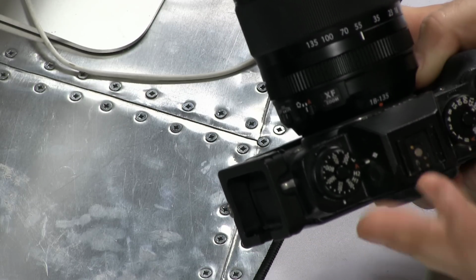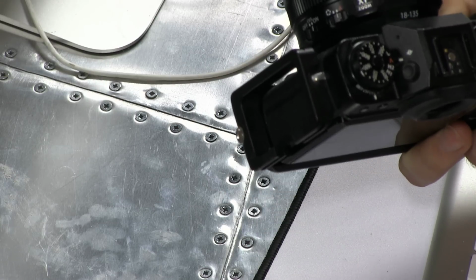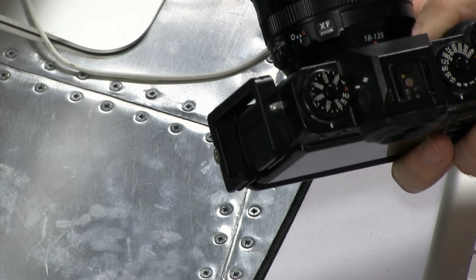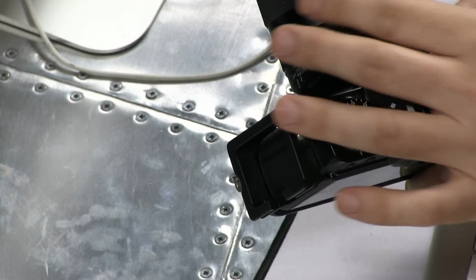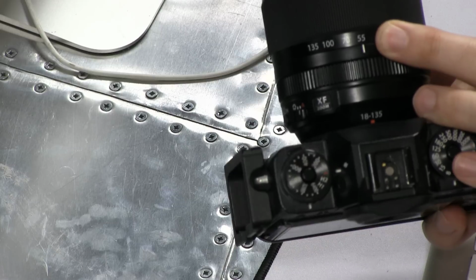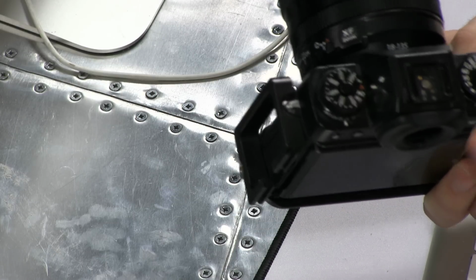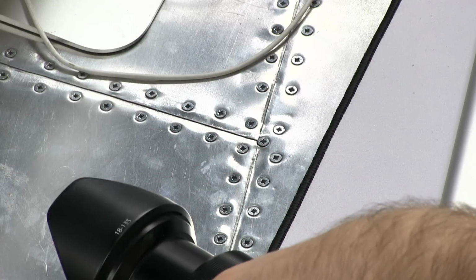So that means I could go 1 over 60 and I would be just fine. I could be 1 over 80, 1 over 1000, and that's fine. But I just don't want to go under 55 millimeters or 1/55th of a second. So I wouldn't want to go to 1/40th of a second, for example. So that's the general rule, but there are a couple problems with the general rule.